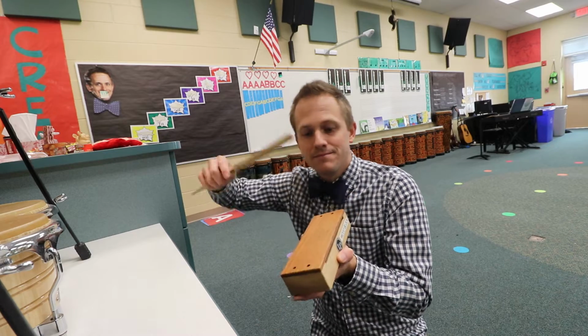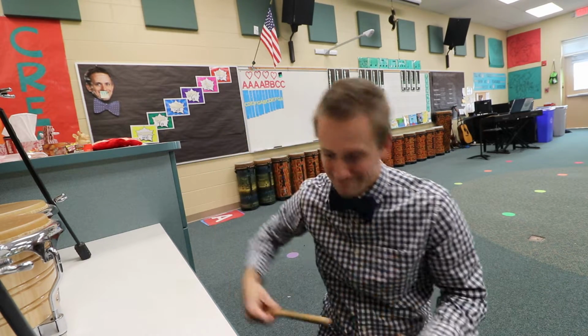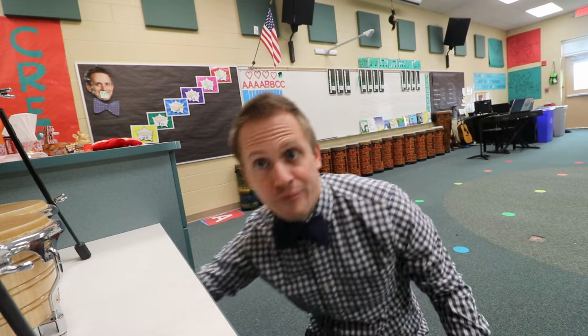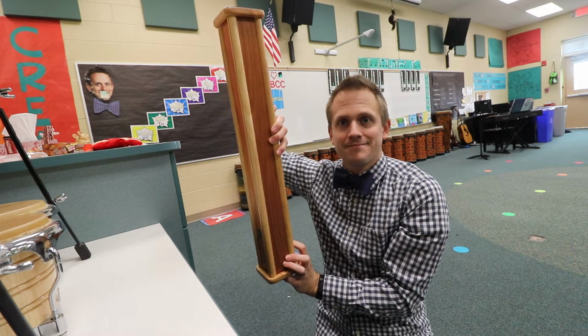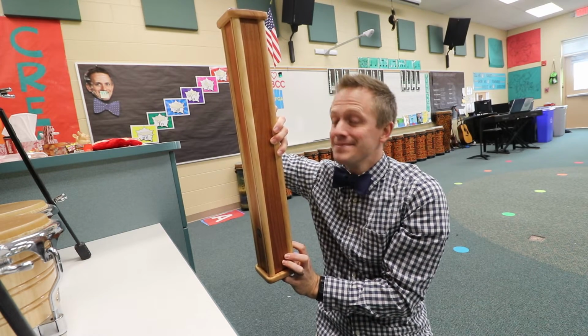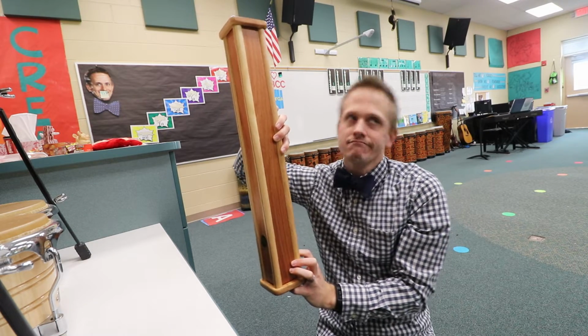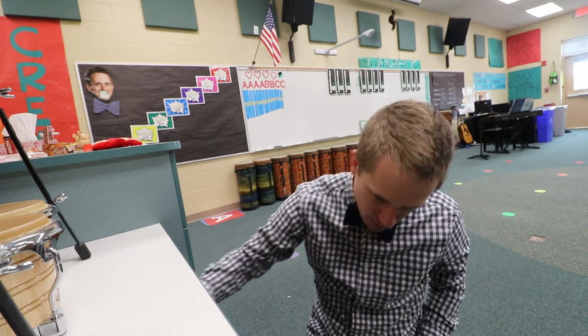A wood block. Wood. A rain stick. It's wood, okay? Those are my wooden instruments, and I have a few more than that.